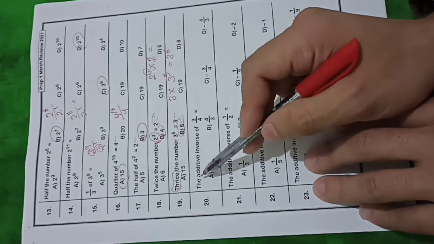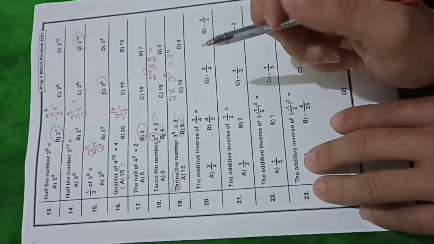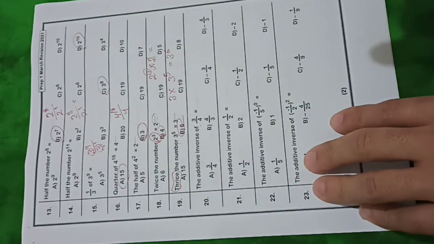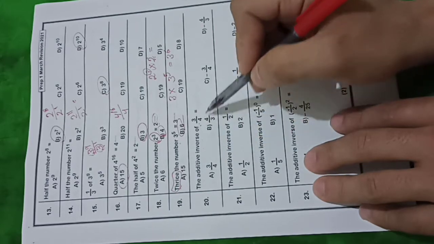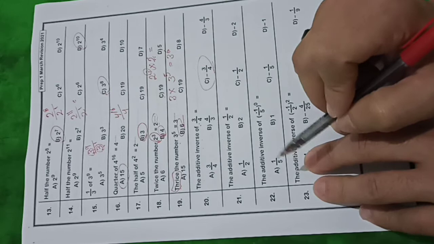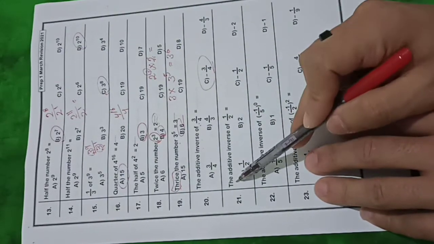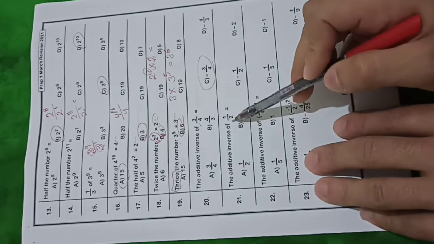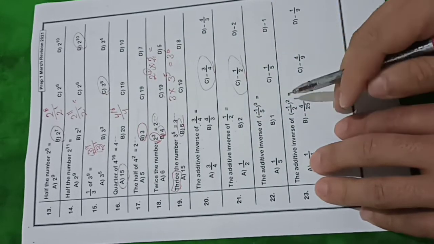Okay, the additive inverse of the number. Additive inverse means to change the sign of this number. This number is positive, so the opposite of this number is negative 3 over 4. Without flip, don't flip. The additive inverse of the number 1 over 2. The same, change the sign, then we have negative half.